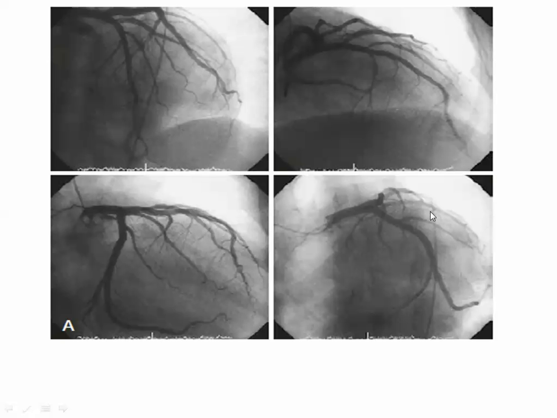This is the shaft on the left. Okay, so what's this view? LAO, cranial or caudal? Can you see the diaphragm? Caudal. So it's a spider view, it's like a spider. LAO, what's the wall? Here, septum, anterior, lateral, inferior. This is a spider, Dr. Marwan.